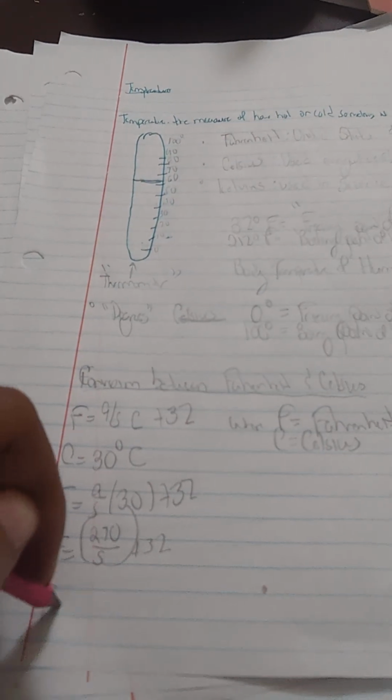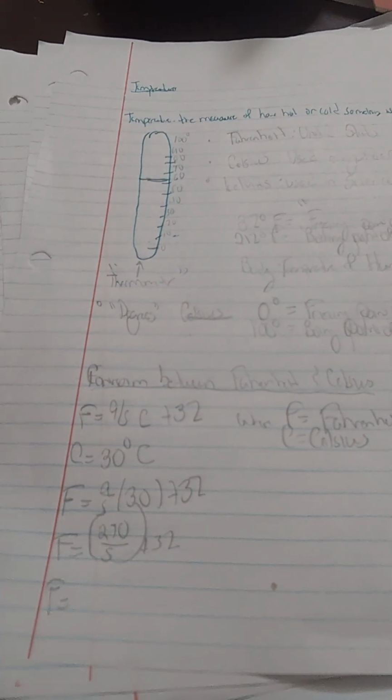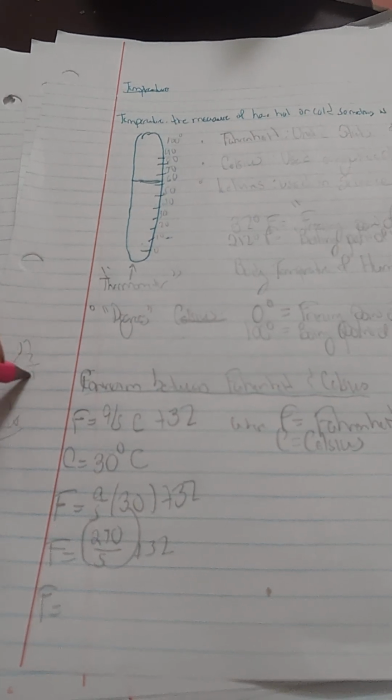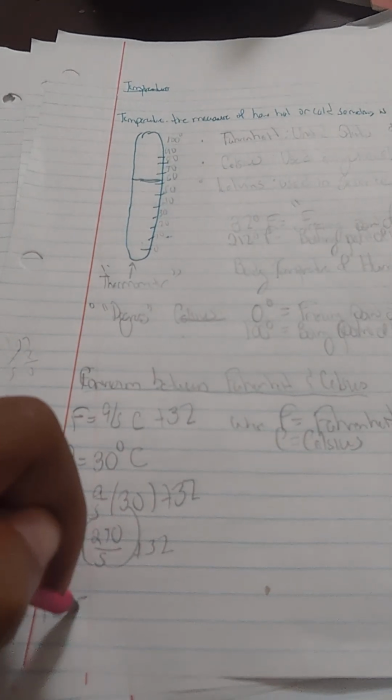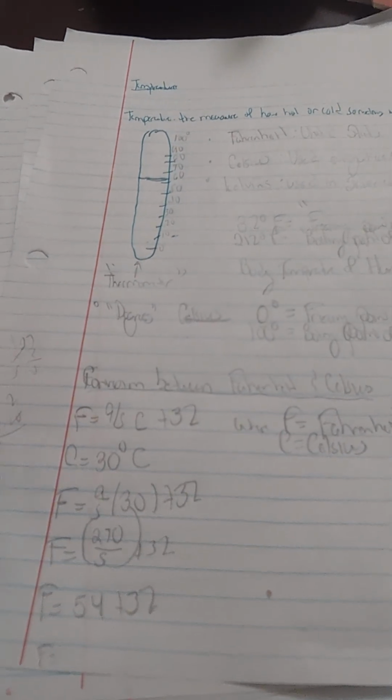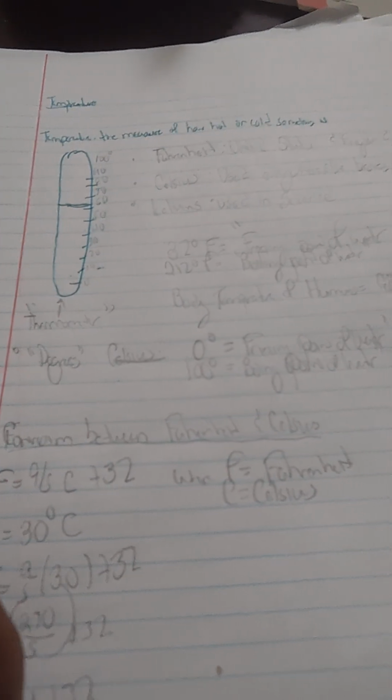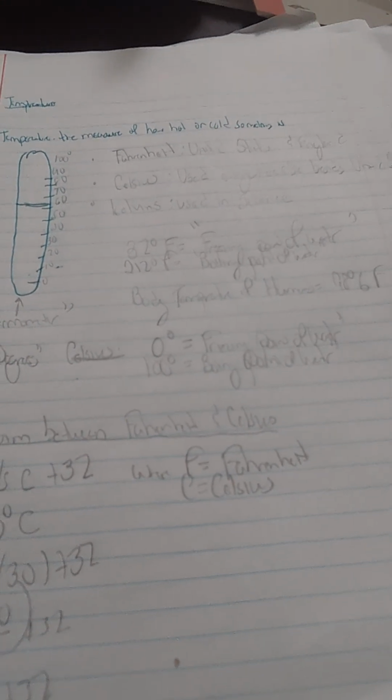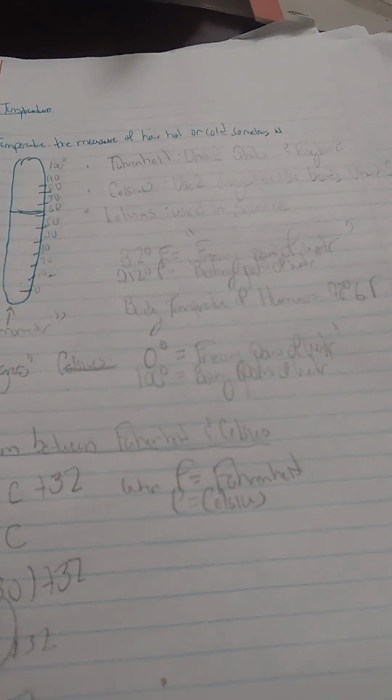This then becomes 27 times 2, which is 54 plus 32. What's 54 plus 32? Well, 54 plus 32 is 86. So we know that 30 degrees Celsius is 86 degrees Fahrenheit outside, right? We know this.